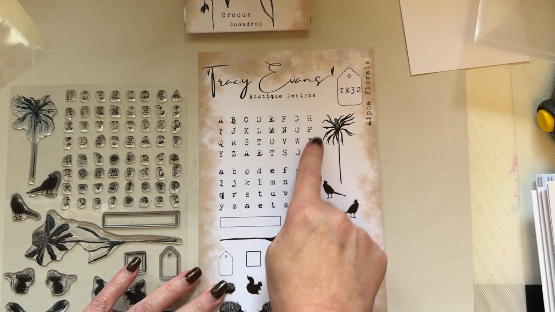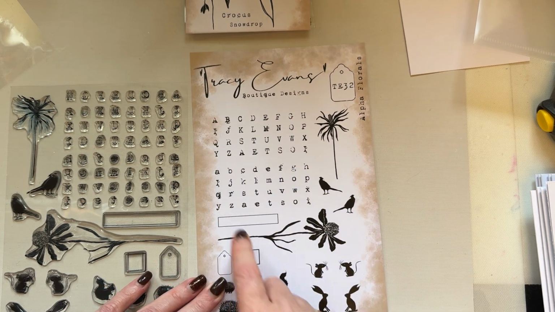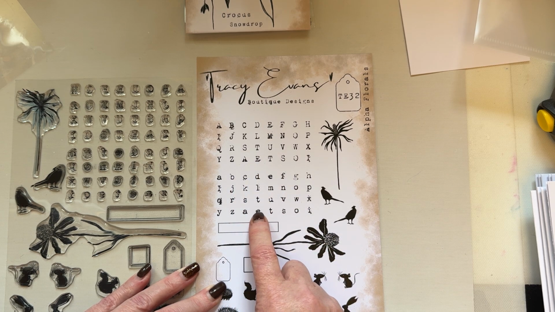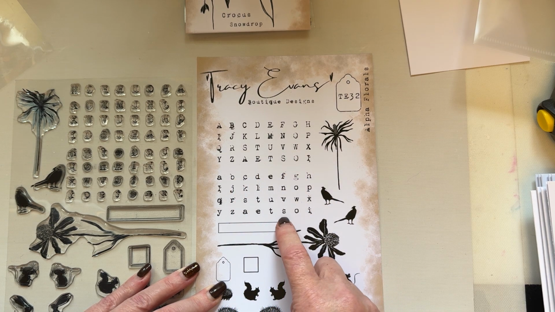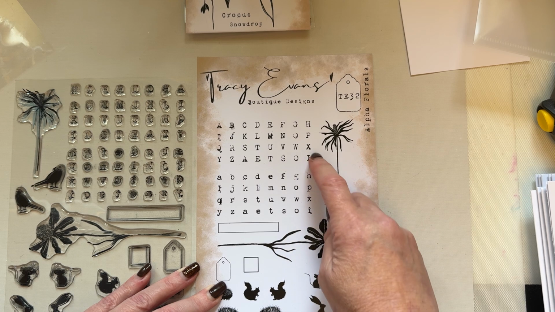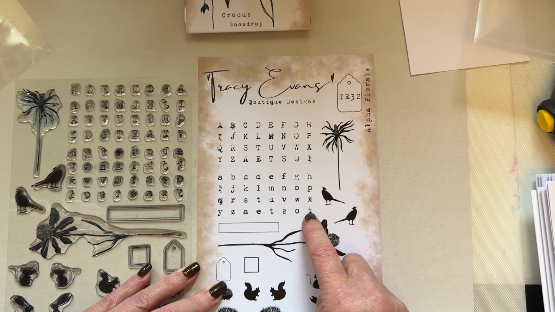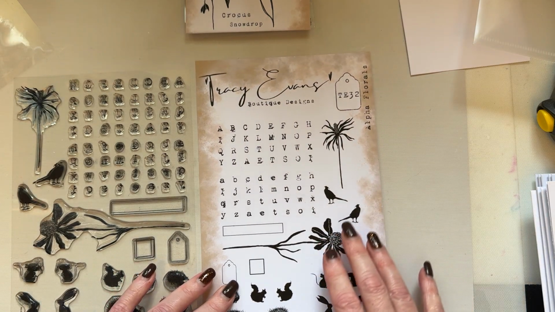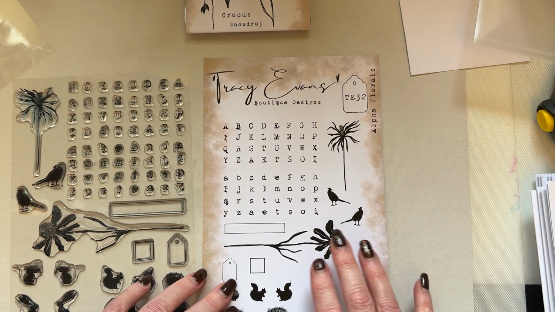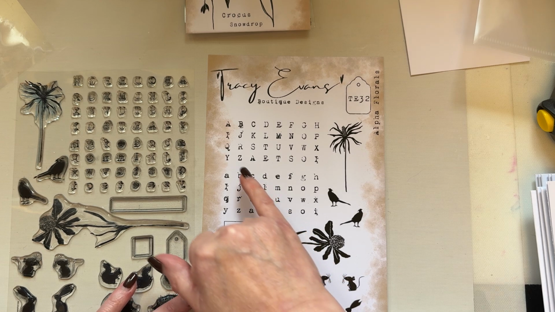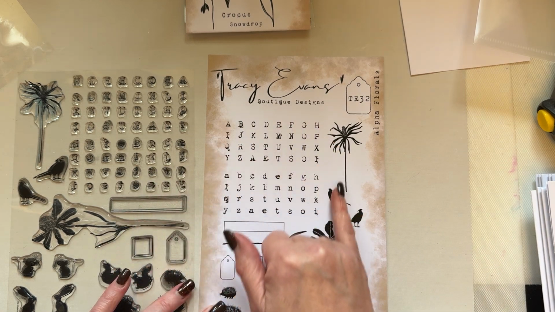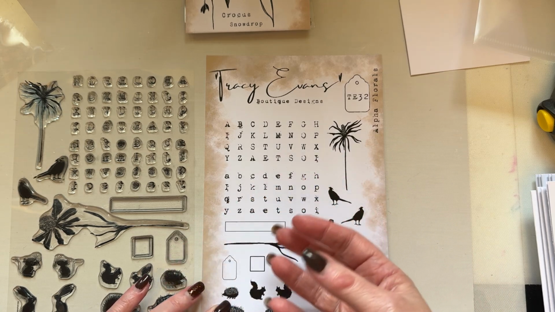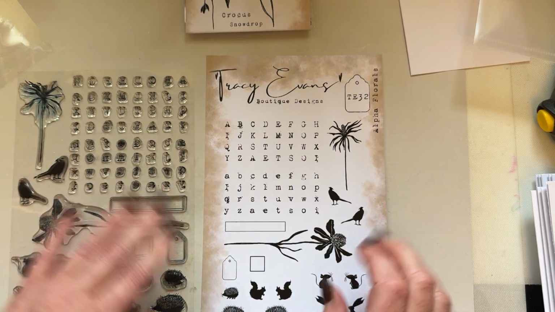Now, you've got the uppercase and you have the lowercase. You also will notice you've got 2 A's, 2 E's, 2 T's, 2 S's, 2 O's, an I, and 2 capital I's. So I'm going to explain the reasoning behind that. You've got the uppercase alphabet, you've got the lowercase alphabet. That's explanatory. You can then create your upper and lowercase letters or sentiments or whatever.